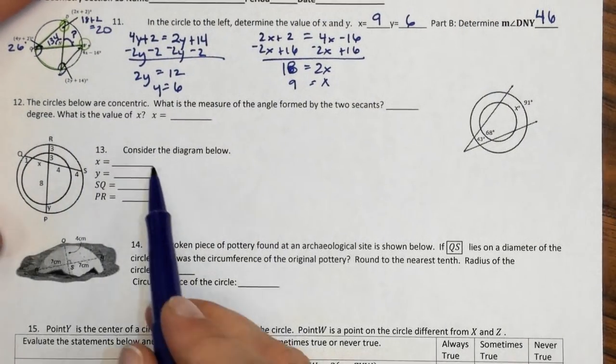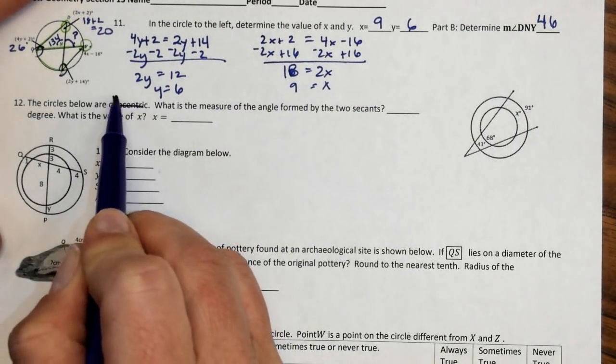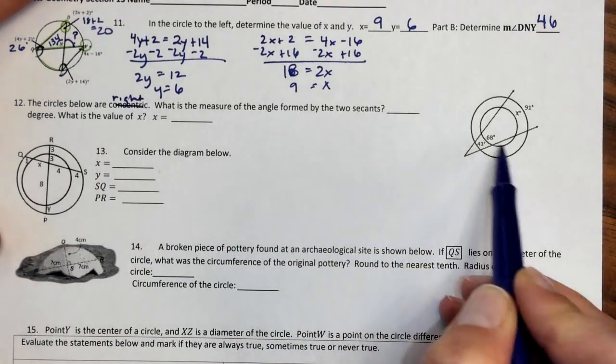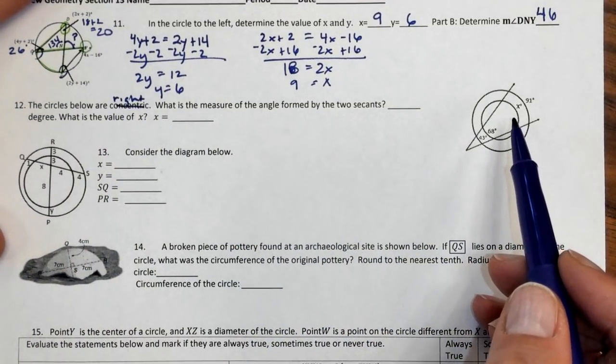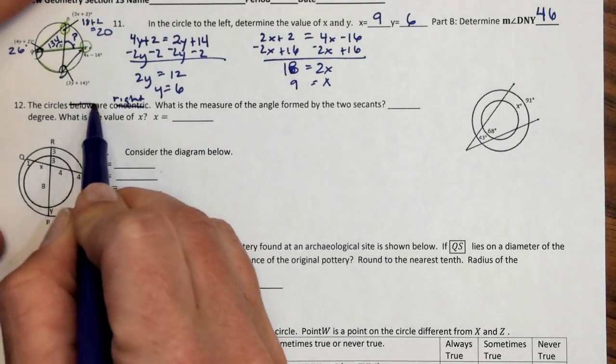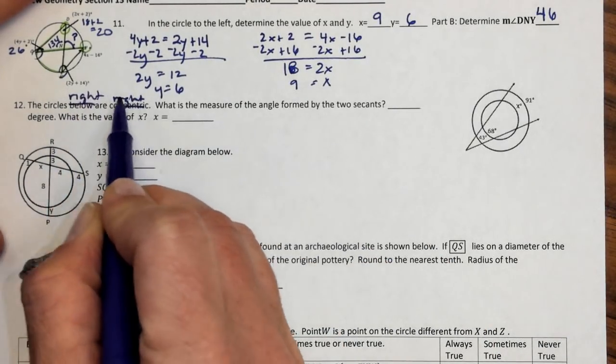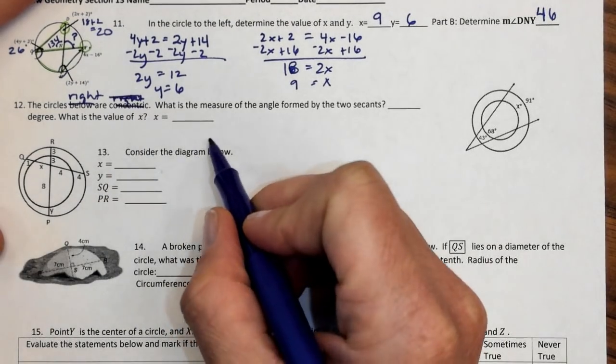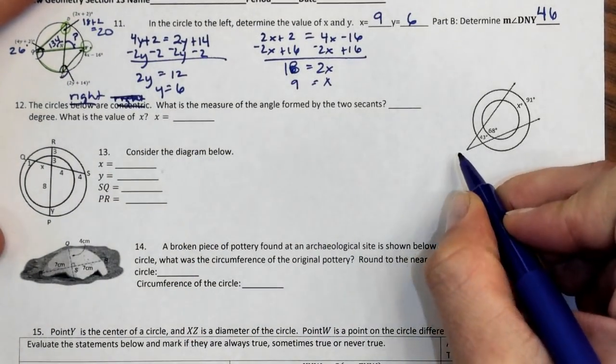The circles below, I think this means to the right, this one right here, are concentric. Sorry, the circles below are concentric. This should say circles to the right are concentric. What is the measure of the angle formed by the two secants?